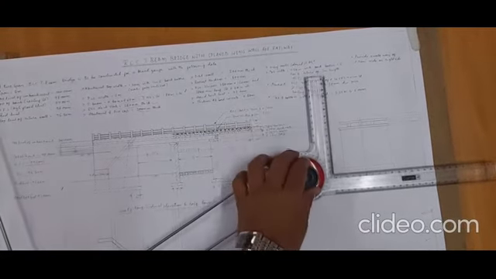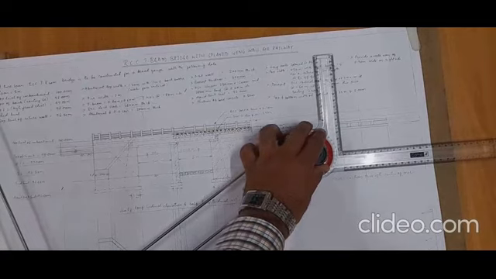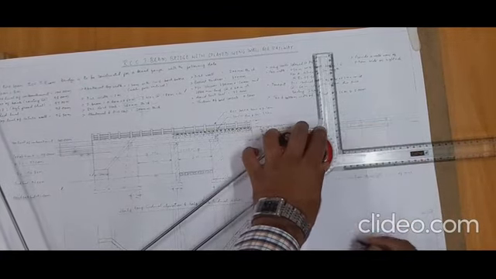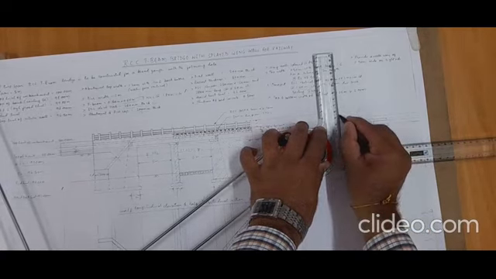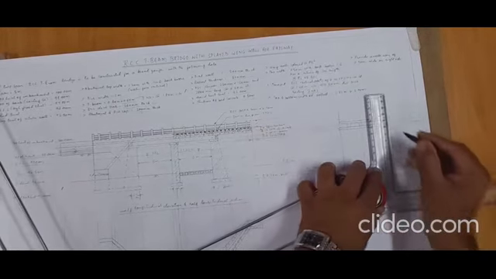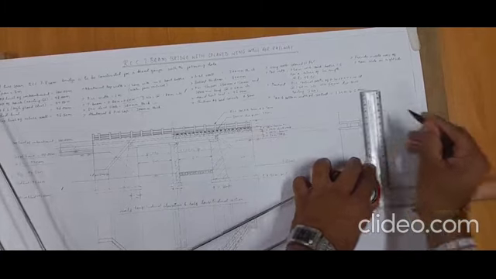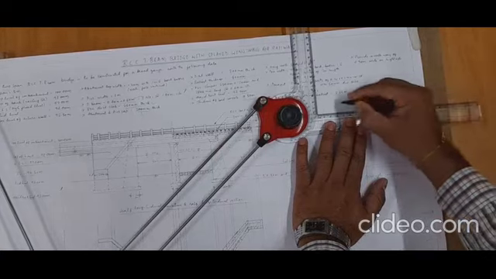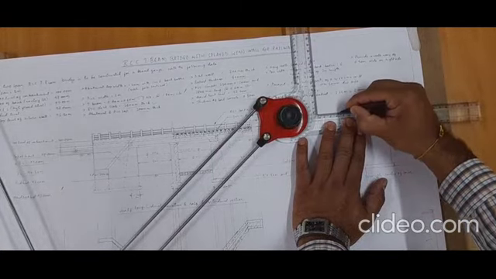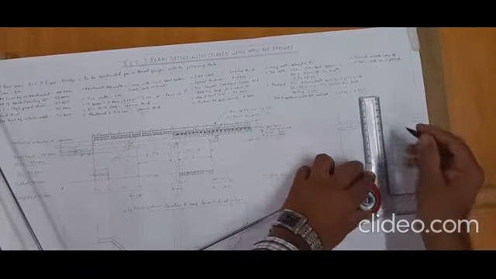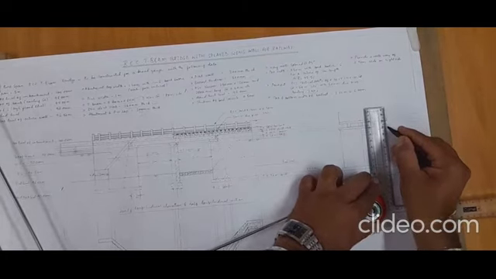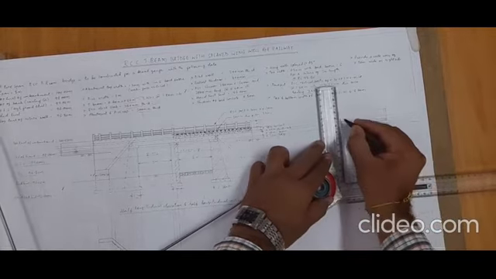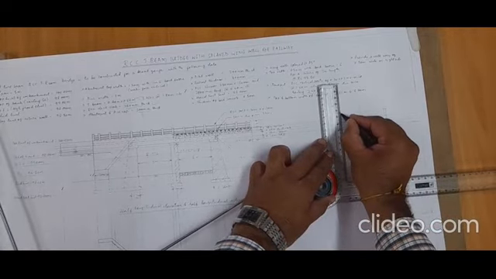Then I shall show the ballast. Before showing ballast, it should be supported on either side with the help of this wall. So 0.2 here and 0.2. This will be the RCC post and also RCC post on the pillar.